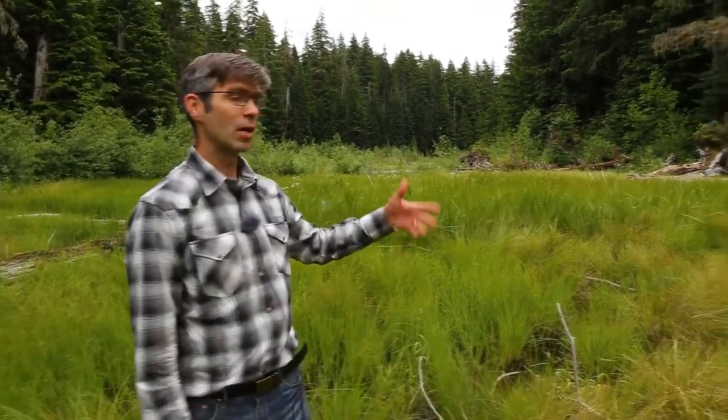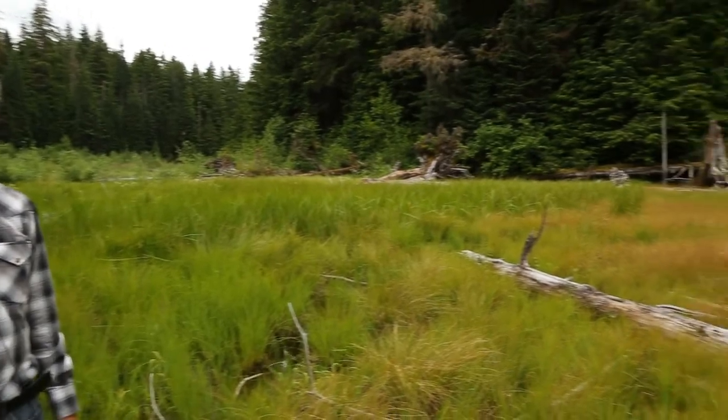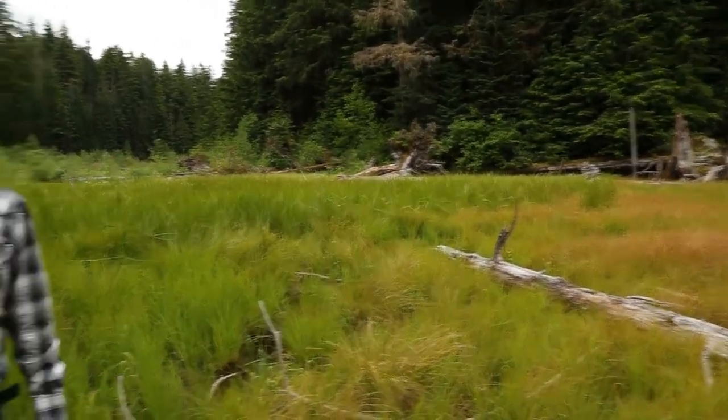So I'm at a very accessible fen called Cabin Pond, and it's near the snowplow sheds up off of Mount Baker Highway, right across the road, so to speak, or the highway from Silver Fir Campground. And this is a small little fen. You can see it's dominated by sedges here. There is a little bit of peat, but not very much.